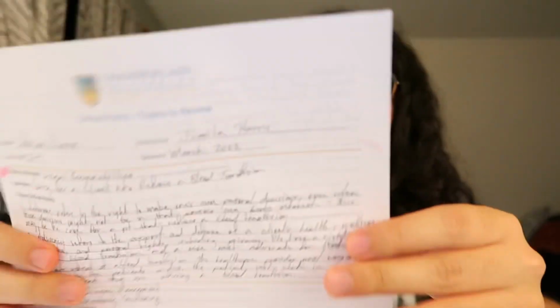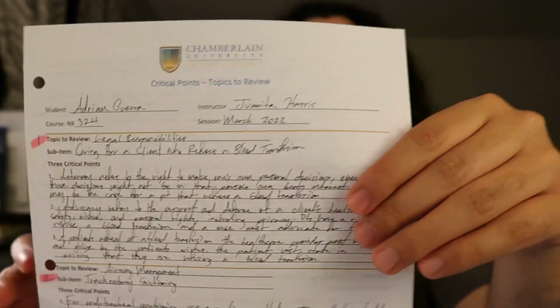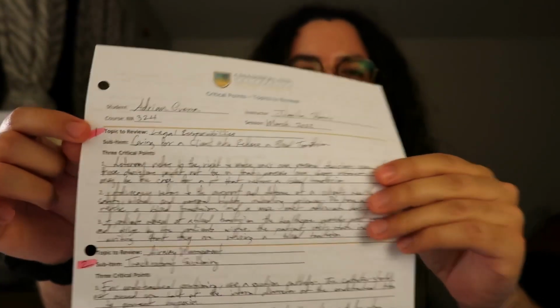And so apart from the ALTs, you have to do your critical points. Now your critical points, you have to do them for every single question that you miss. And so there's a separate document that you print out, and right here basically shows you, so I numbered the critical points.